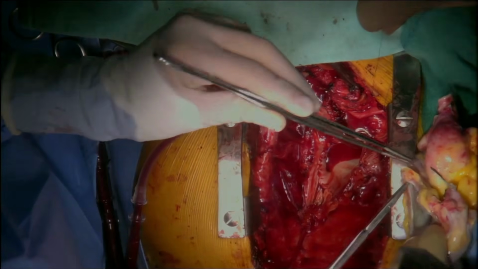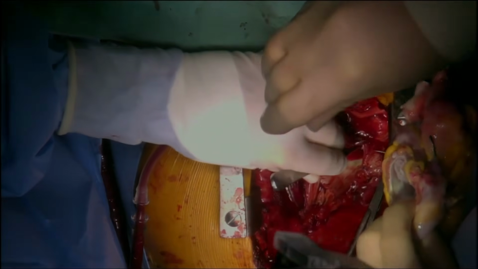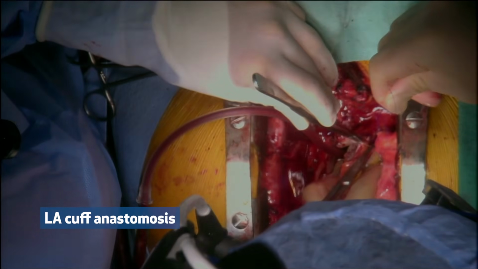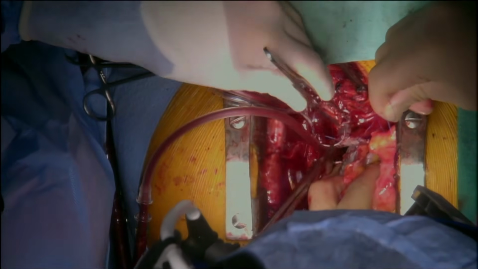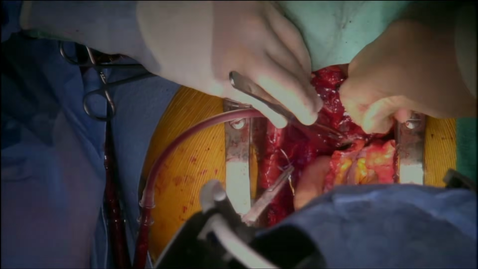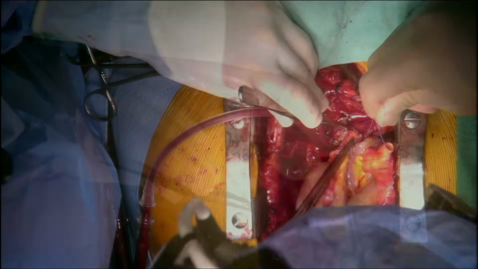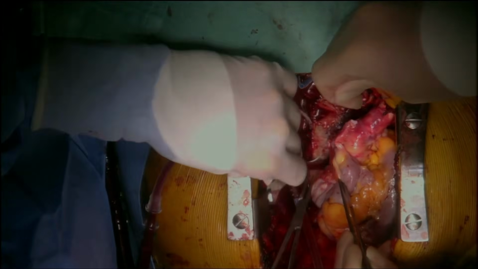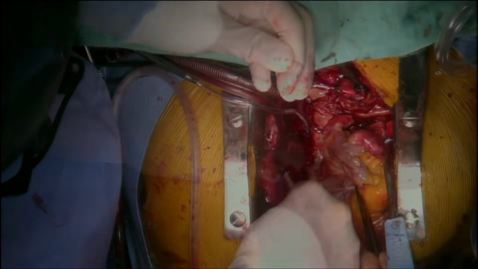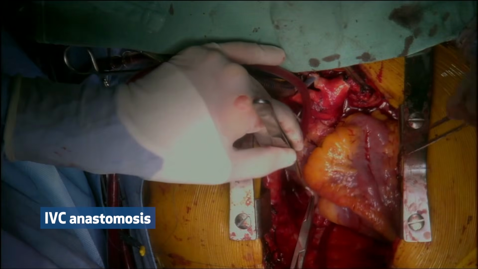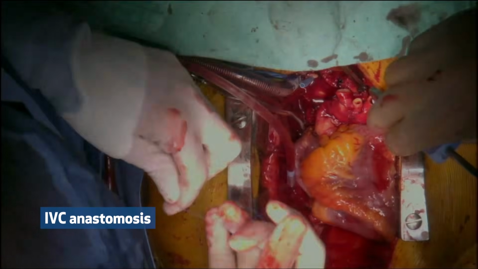Once the donor heart is available, the left atrial cuff is anastomosed in the usual fashion. Then it is the turn of the IVC, which is anastomosed in the usual fashion.